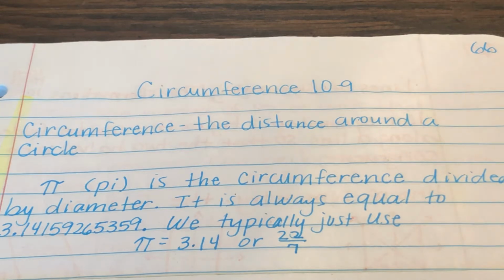And so today we're going to learn how to find the circumference using both the diameter, which is the entire length across the circle, and the radius, which remember is half. Half the diameter was the radius. We talked about that on Friday. So today when we're finding circumference, you'll be using both the diameter and the radius to be able to find the circumference of a circle.